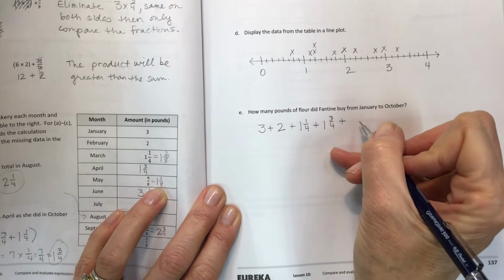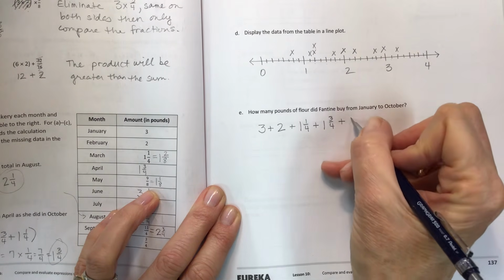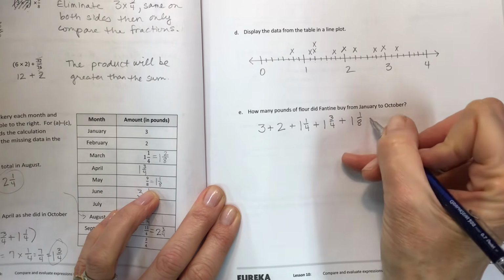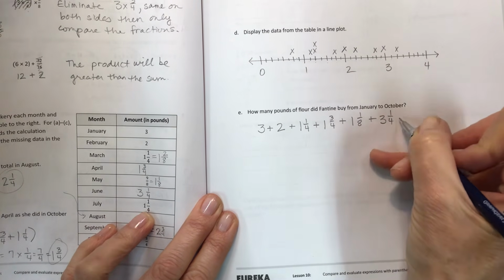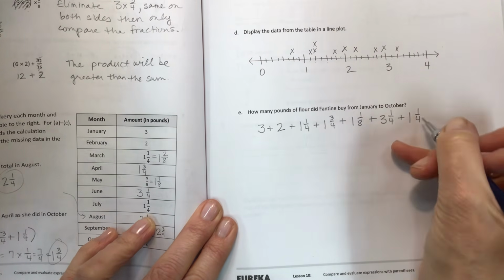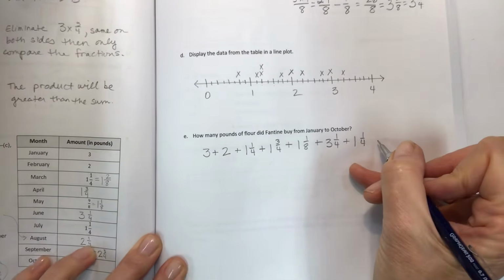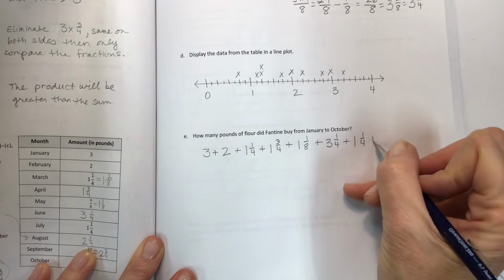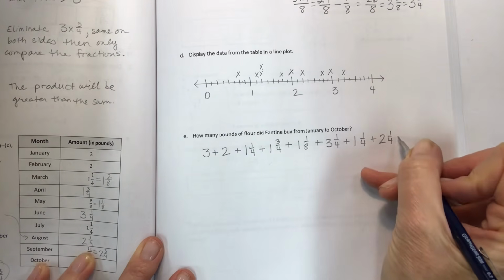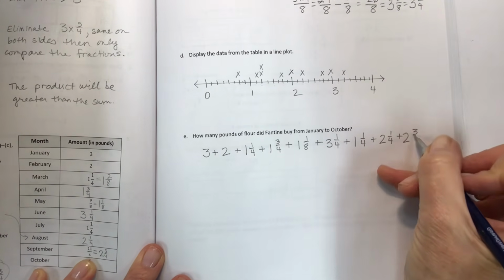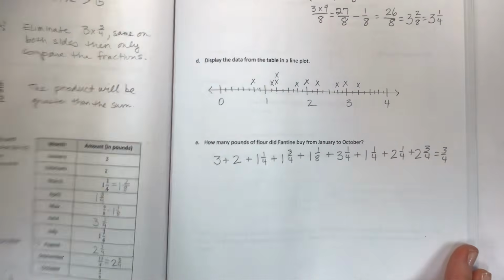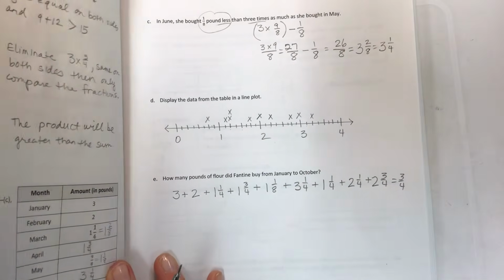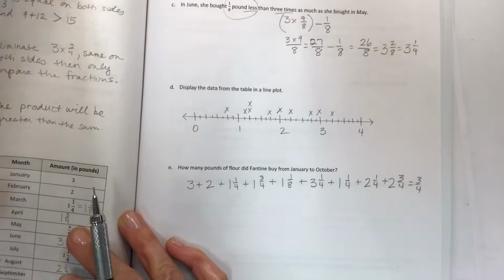You can do plus 1 1/8. Use the converted amount. Use 3 1/4, 1 1/4. I'm on July. The next one is 2 1/4. Then 2 3/4, and then 3/4. There's no easy way to go about it. Just take it apart. Do whatever works for you.